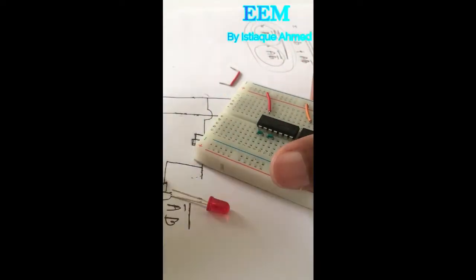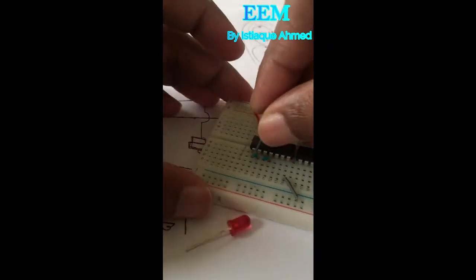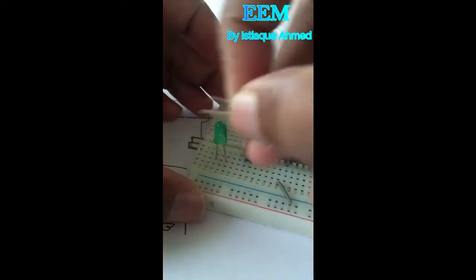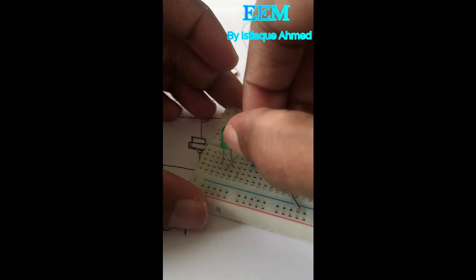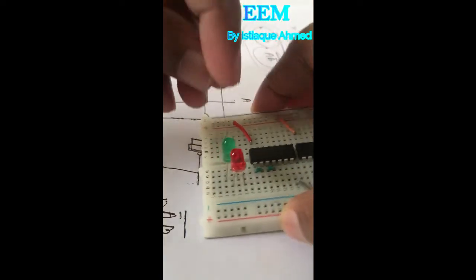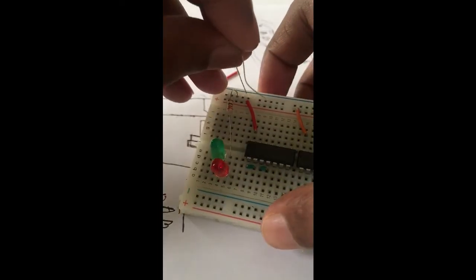For input, a red LED, a green LED, and this will be for our output. For input A, we will use the green LED, and for input B, we will use the red LED. 220 ohm resistor. Carefully see the connections.